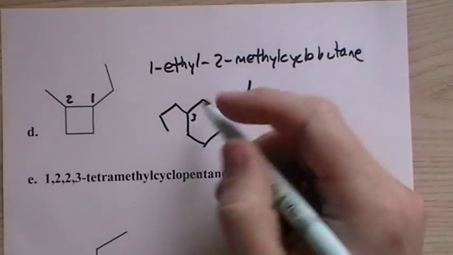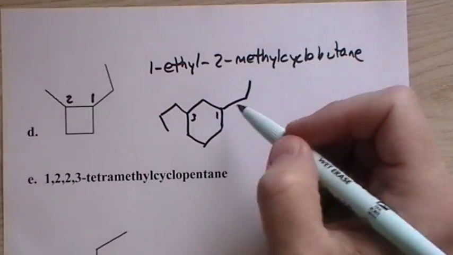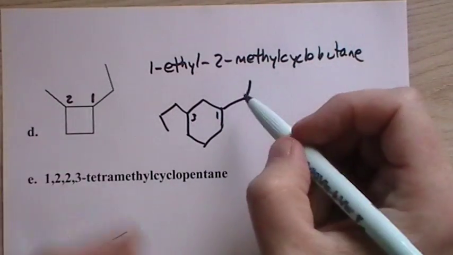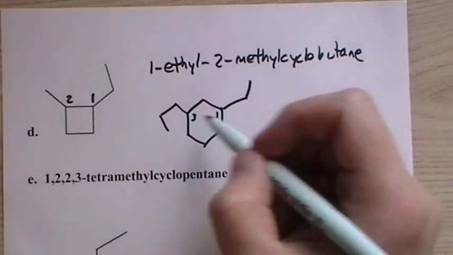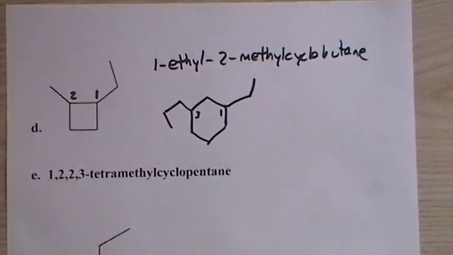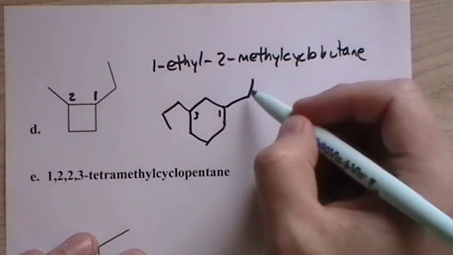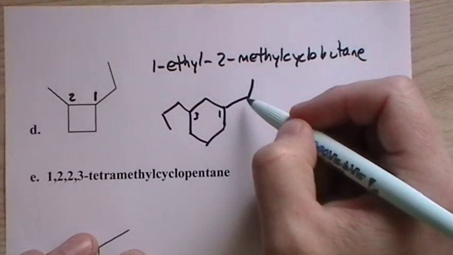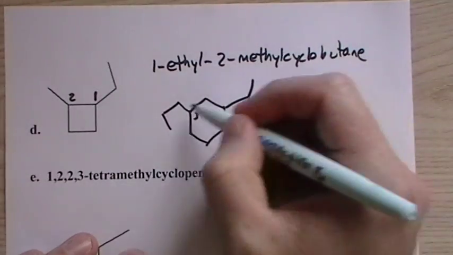So with two substituents that are different from each other, that's actually even simpler than when they're the same type of substituent, because you can just find the one that's higher up in the alphabetical priority and start right there, and then just go around.